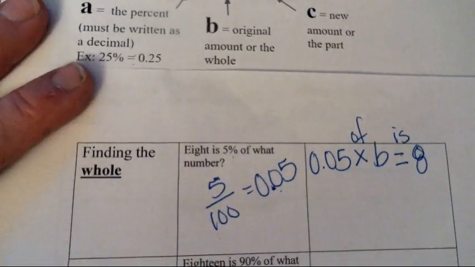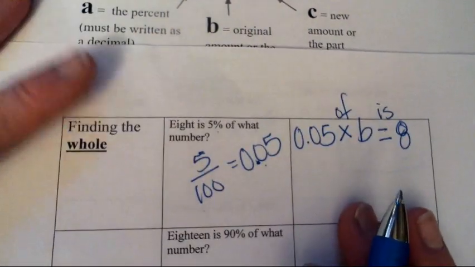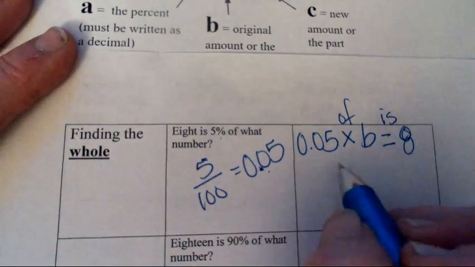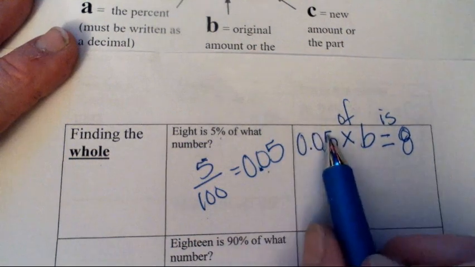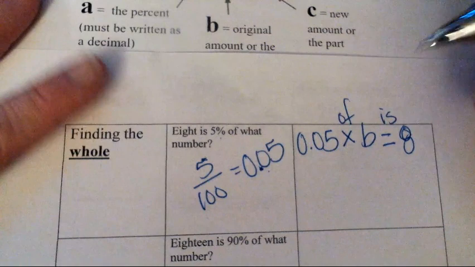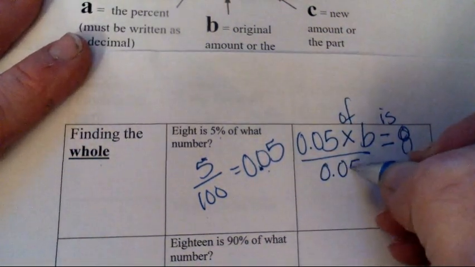So that's our equation. To solve it this time, we can't just multiply this side because you can't just multiply 0.05 times B. So instead, what we do is opposite operations. We divide. Whatever number is on this side of your equal sign, we divide both sides by that number.